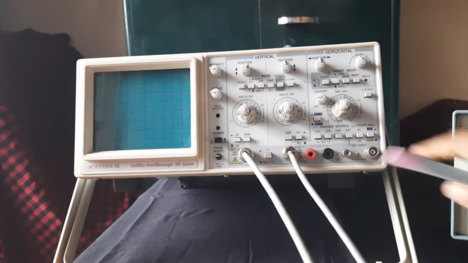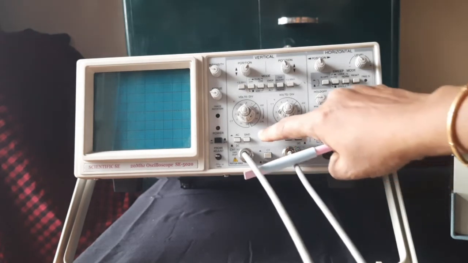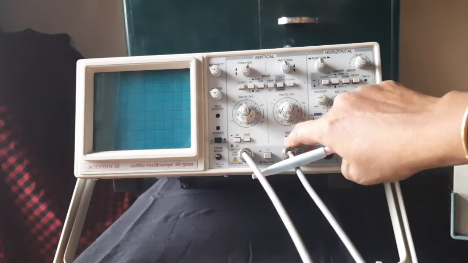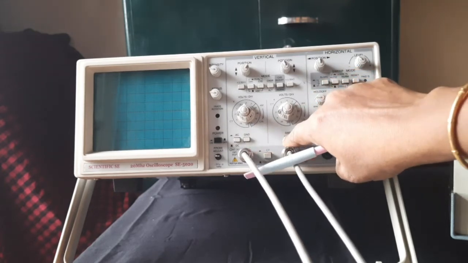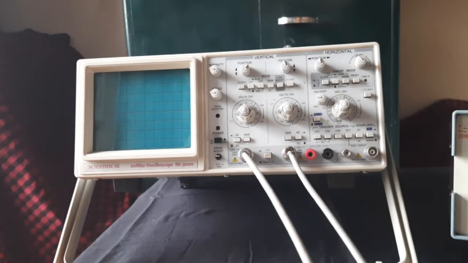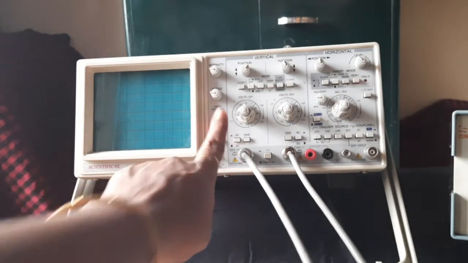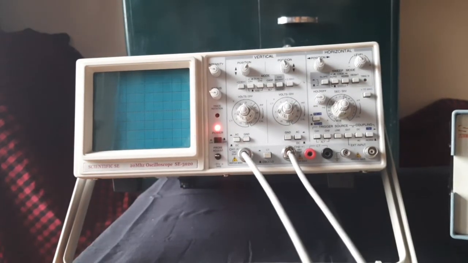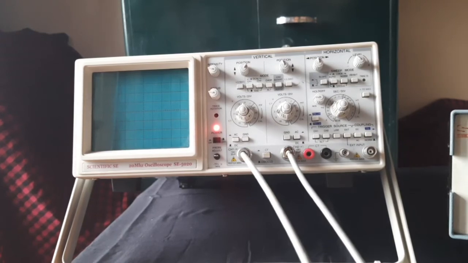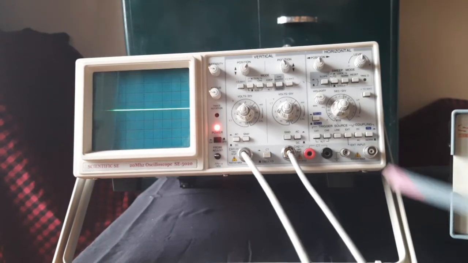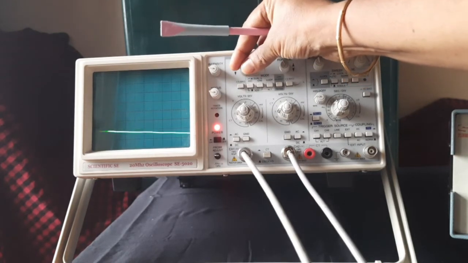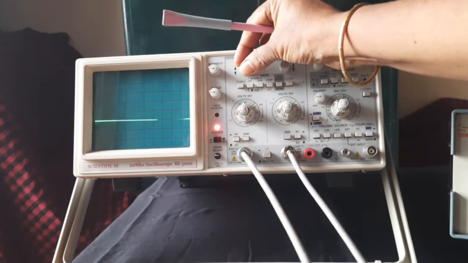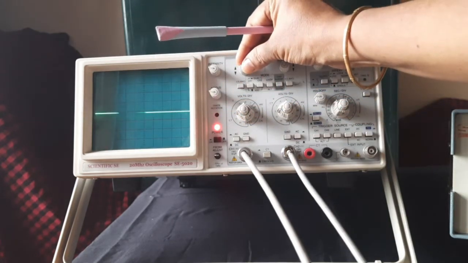So please ensure that both the channels are initially in the ground position, and then switch on the CRO power so that you can see the reference line over here. With vertical edges, you can adjust it vertically and place it in the central position.